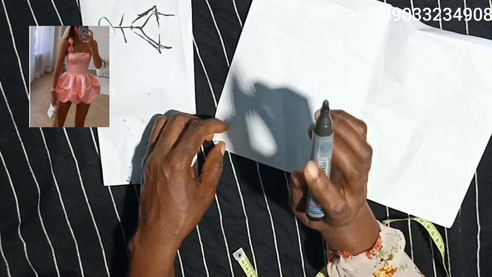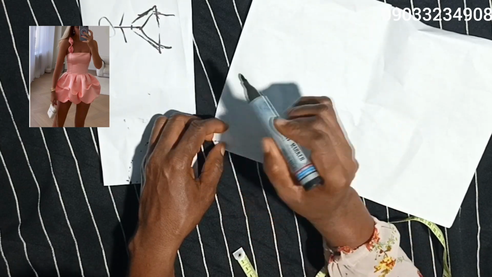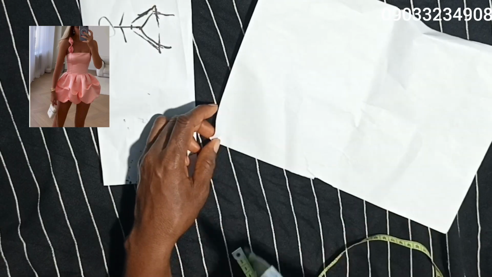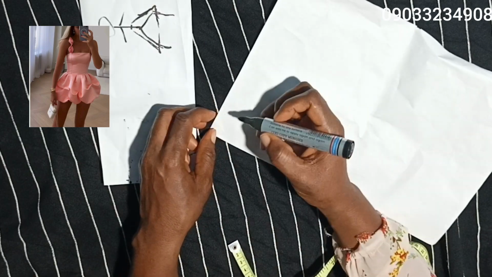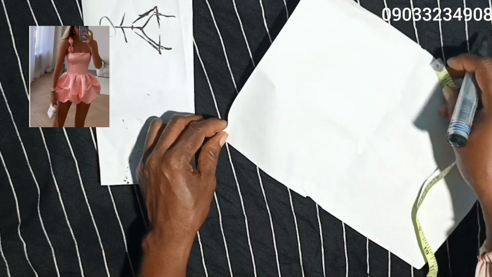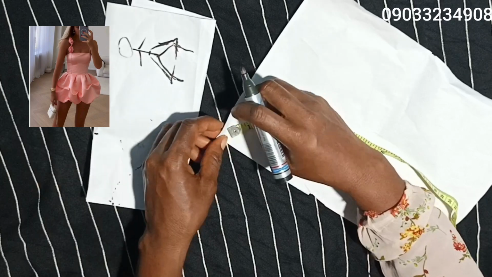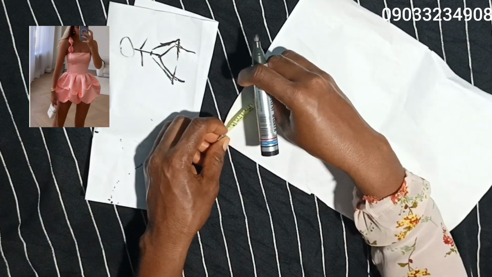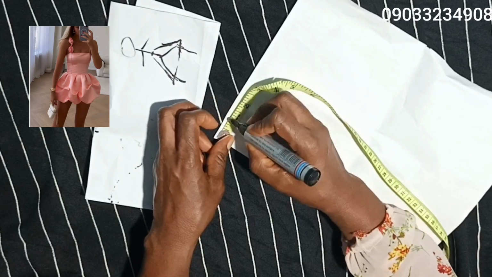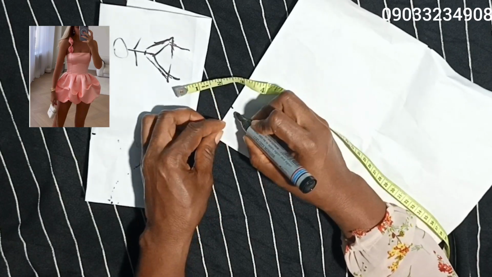If you did not get me, pause this video, rewind it, listen to what I just said, so that my video will not be too long. Now, this is my radius, which I have gotten because I'm making for this same lady. This is my radius which I've gotten, which is 3 inches, and I mark it.